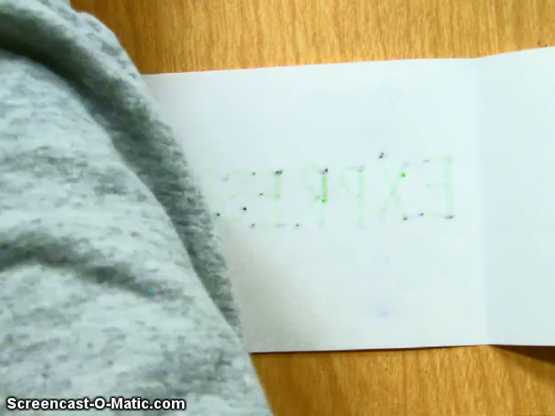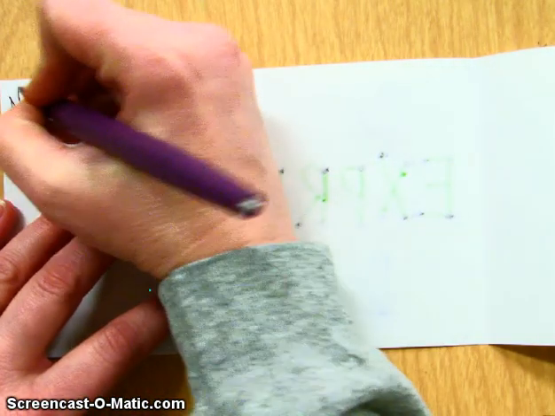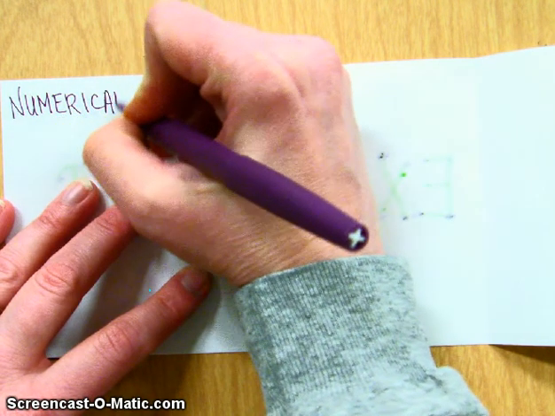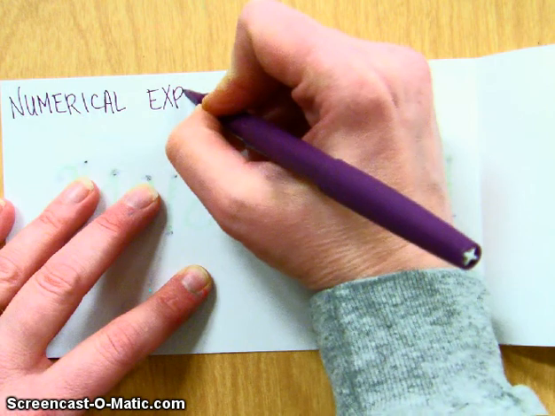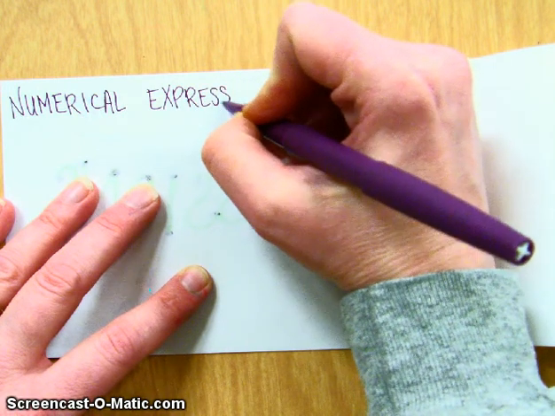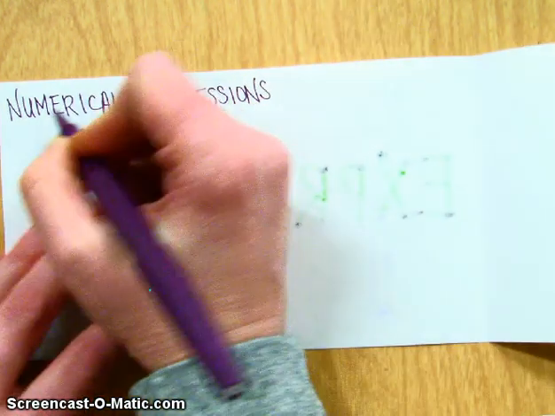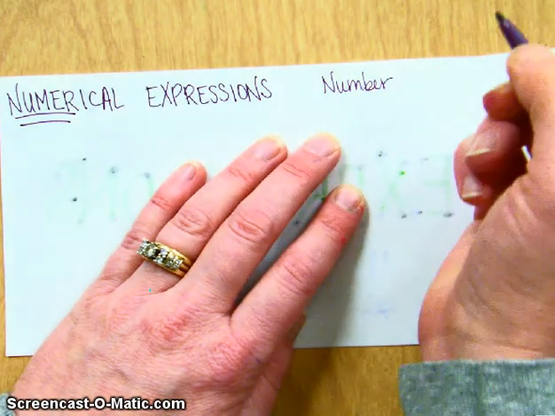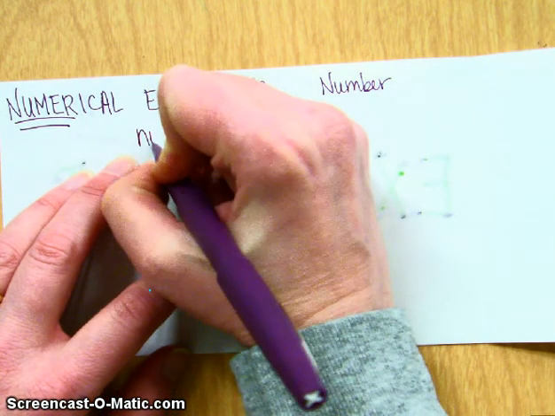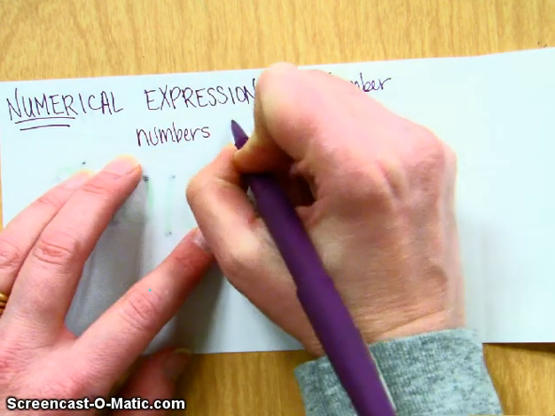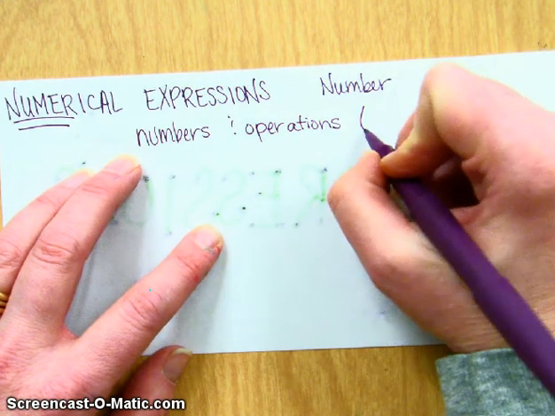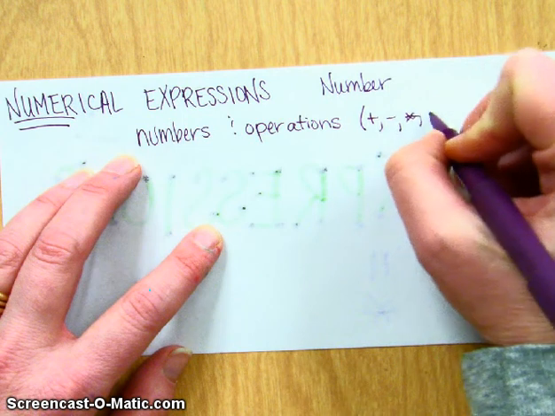So on the left side of our foldable here, we're going to talk about numerical expressions very quickly. These are going to be what you are most familiar with. You've been dealing with these guys for a very long time. Root word here being number. So these numerical expressions deal with numbers and the operations. So that operations would be add, subtract, multiply, and divide.